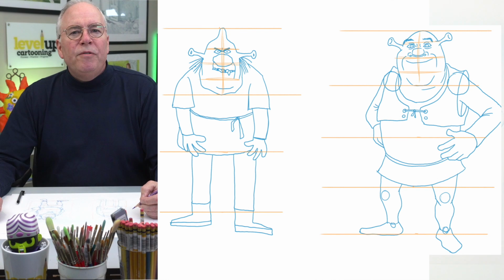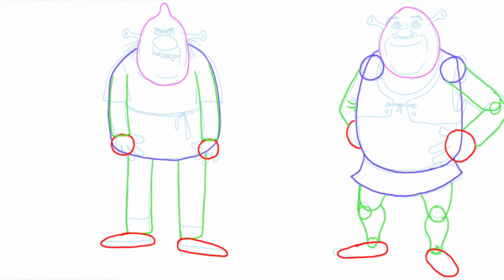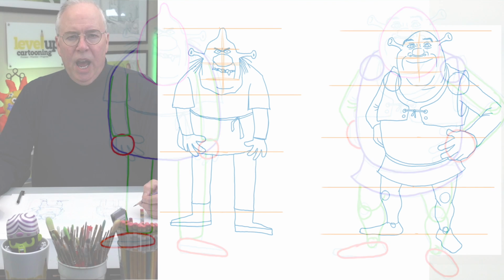So there's our roadmap for our 2 versions of Shrek. Now before we go on to step 2, I want to give you the layout and the simple shapes for our 2 Shreks. For those of you who want a screen grab, again, just something to help you envision how to lay out your drawing. So now we're on to step 2.